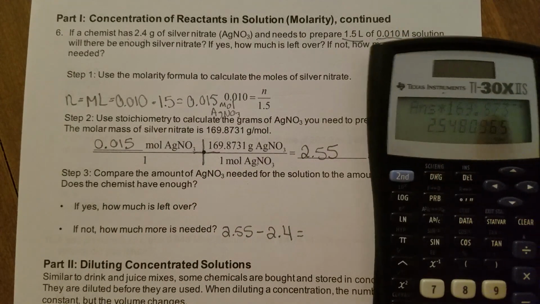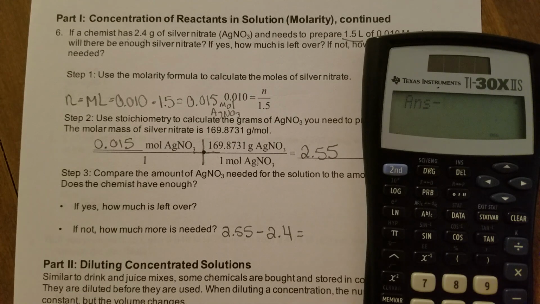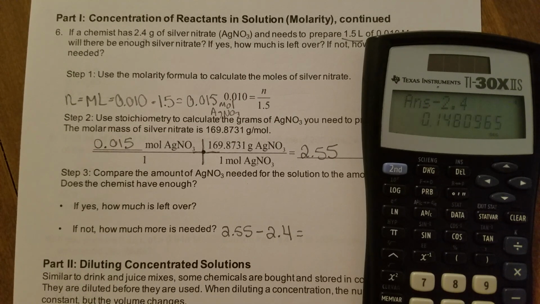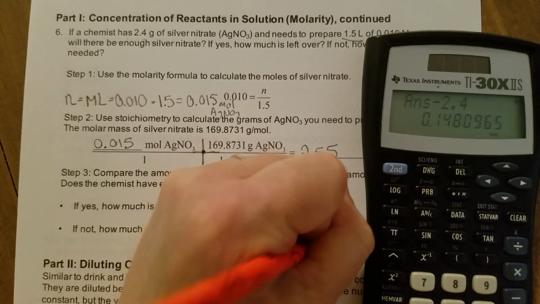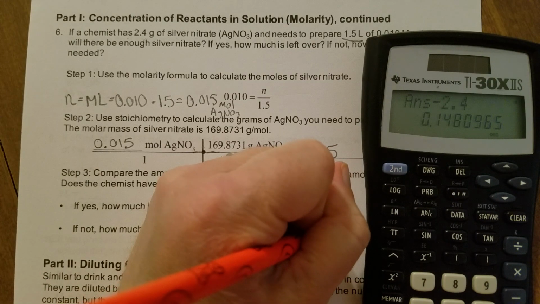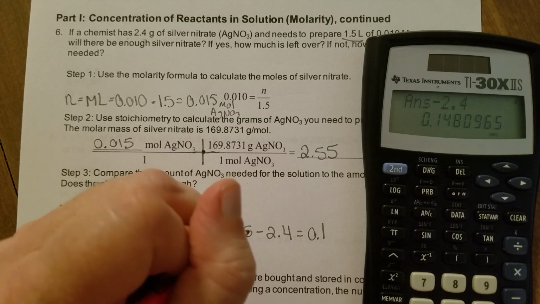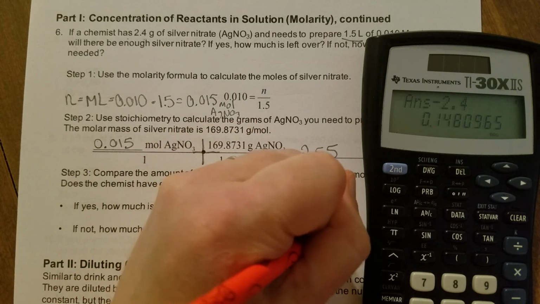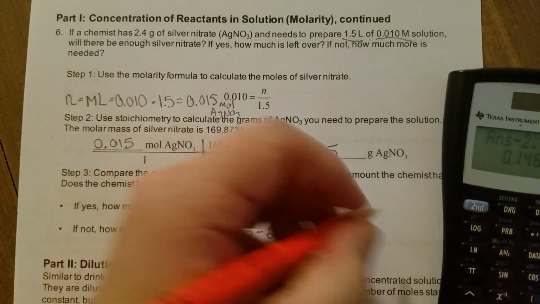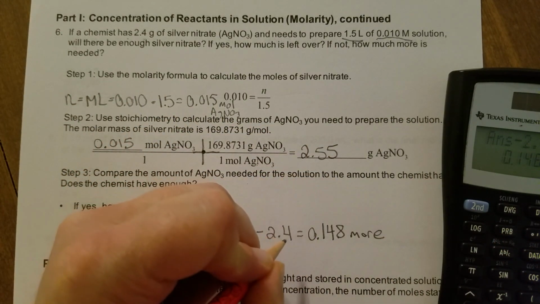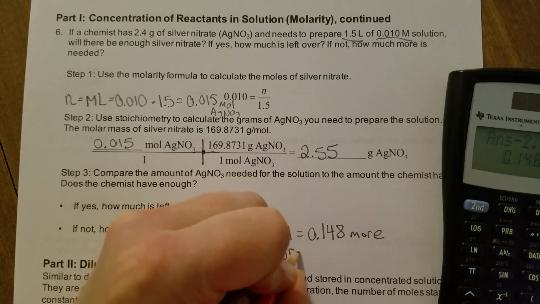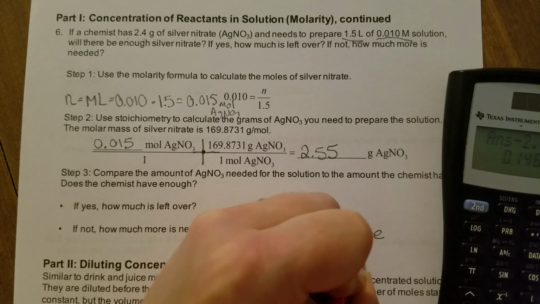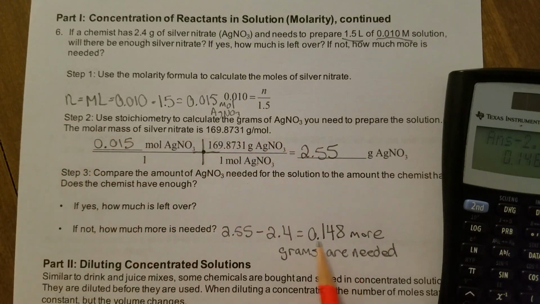So if you take what the chemist needs minus what the chemist has, that'll give you 0.148 more grams are needed. Okay, so that's the difference between those numbers. They have this much, they need this much. So to have what they need, this many more grams.